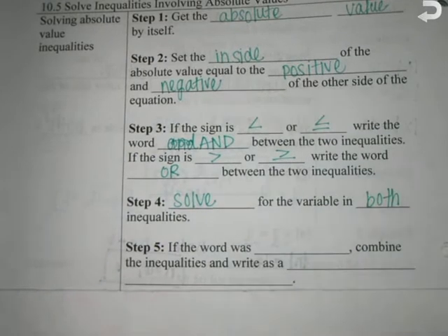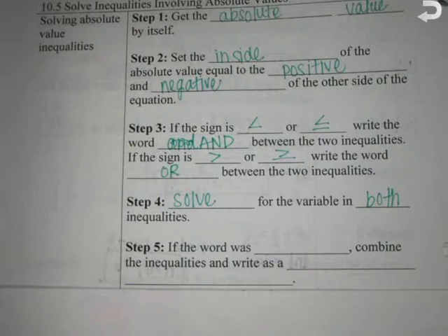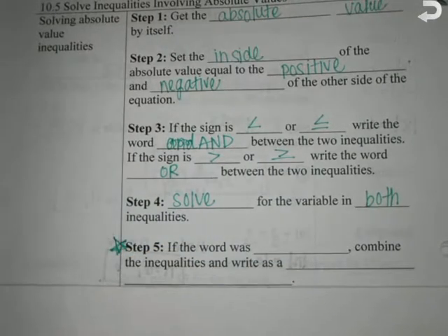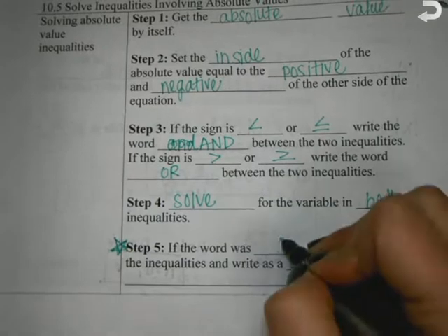So we're going to get two inequalities just like we get two equations. But we have a special case, so I want you to put a star next to step 5 because you only do step 5 sometimes. You only do step 5 if the word is "and."